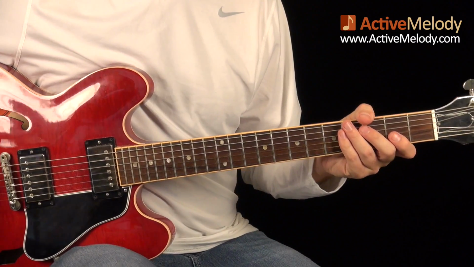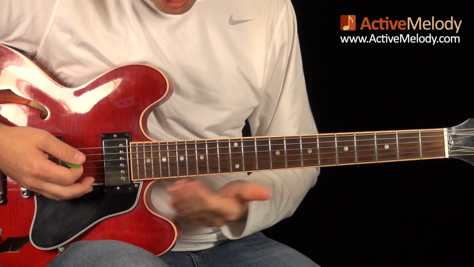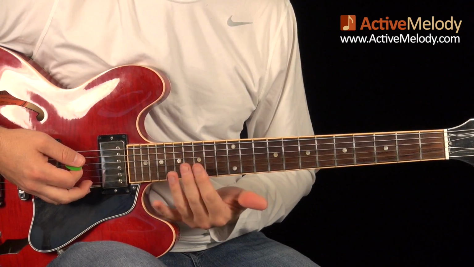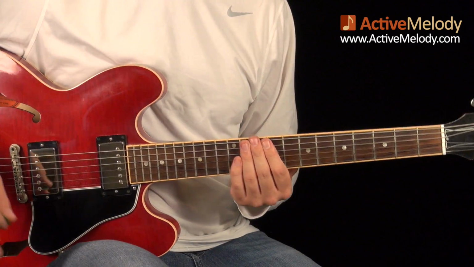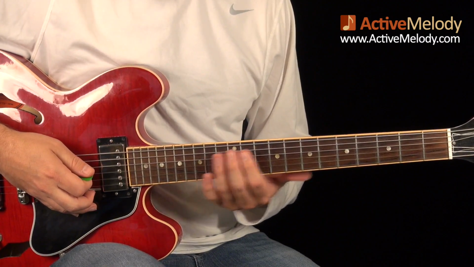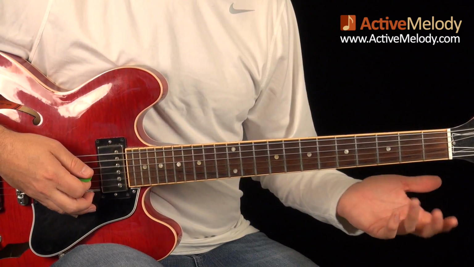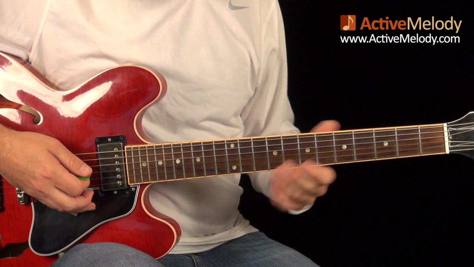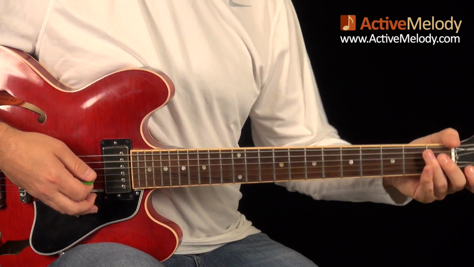Now for those of you on acoustic guitars that are trying to follow along, a lot of times you won't have this cutaway, so you're not going to be able to hit some of these higher notes. No problem. You can still follow along. You're just going to have to drop it down an octave for some of this stuff as we get into it. So if you're running out of space here, just play it down here.